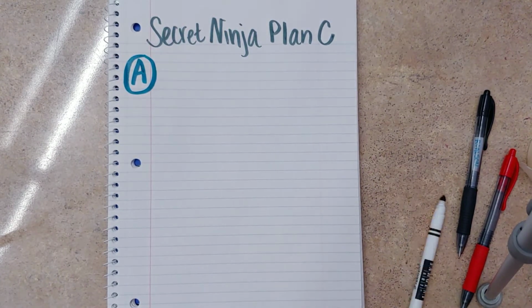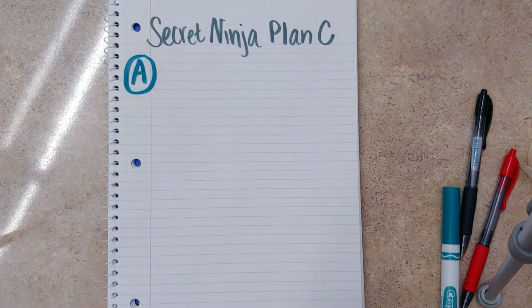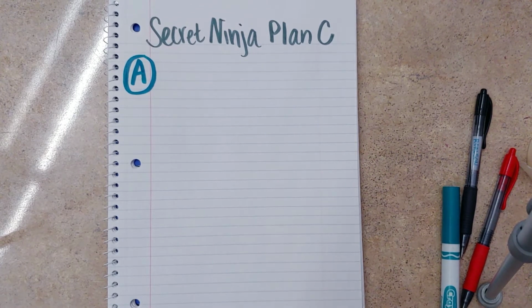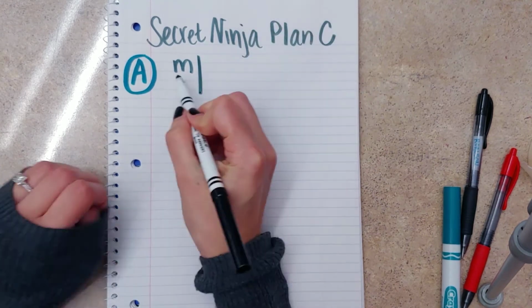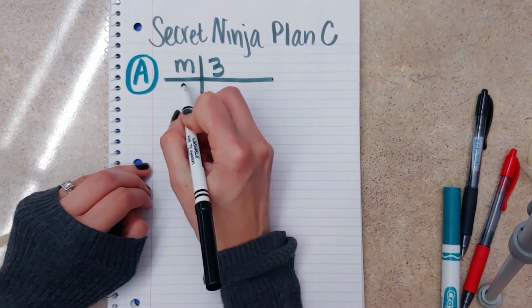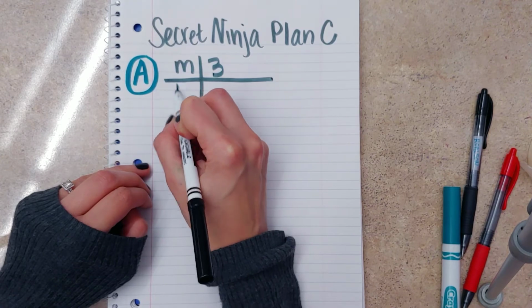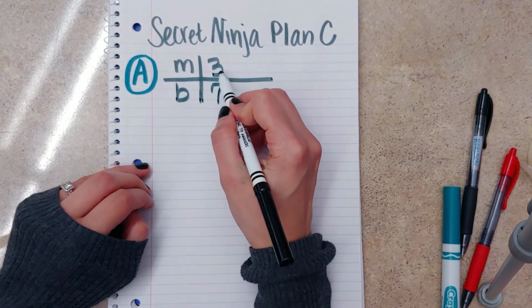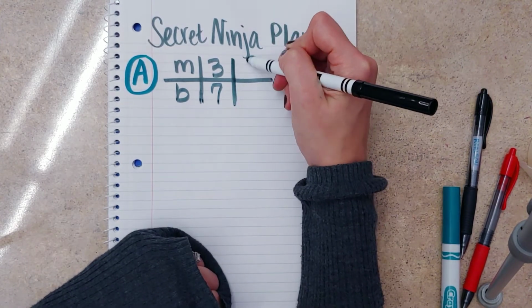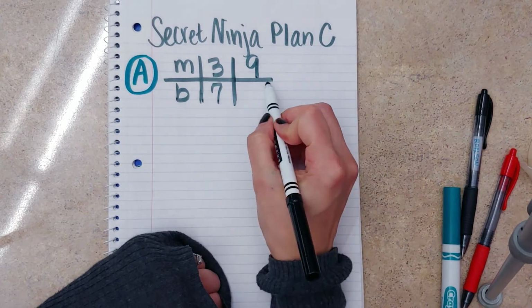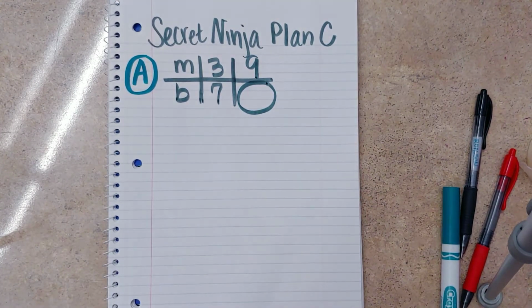Something that we are familiar with, things that we've used before. So for example, if we are going to work with our ratio tables, our plan A was when things just work seamlessly. For example, if we say that 3 monkeys on average eat 7 bananas. So monkeys and bananas, 3 monkeys eat 7 bananas. And my question is, well, how many bananas will 9 monkeys eat? All right, so I'm trying to find bananas.